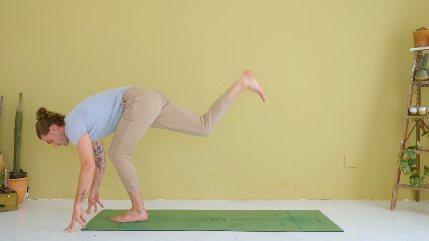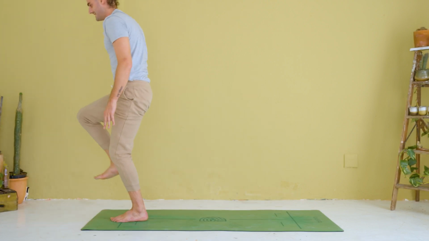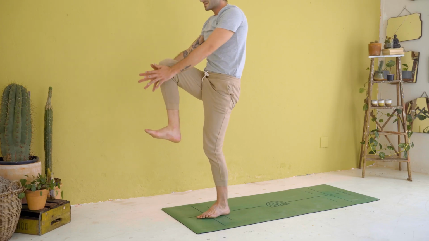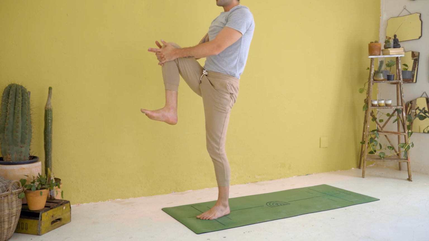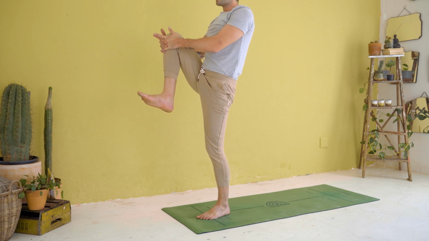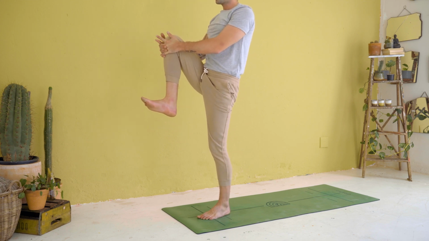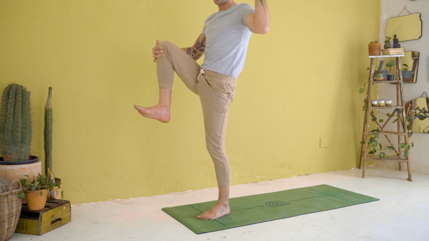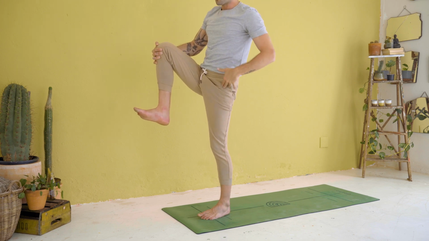Inhale, standing wind remover. Stand up on the left leg, balance. Right knee draws in, interlace. Press down through the heel, draw the right knee up and out. Roll the shoulders back. And see if you can stack your head, shoulders, hips, all over your heels.